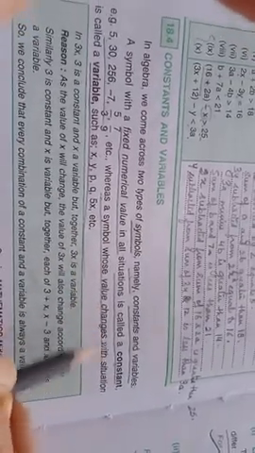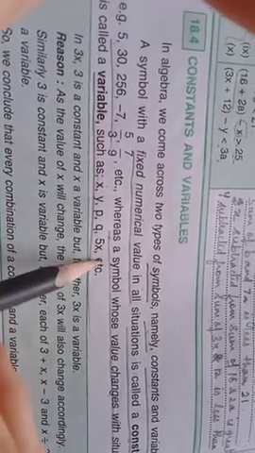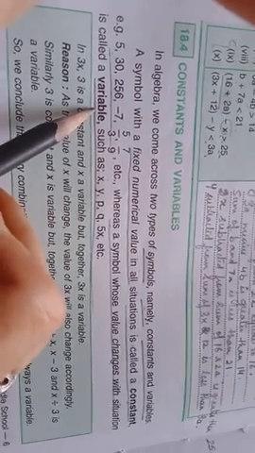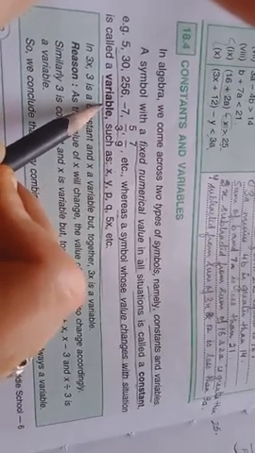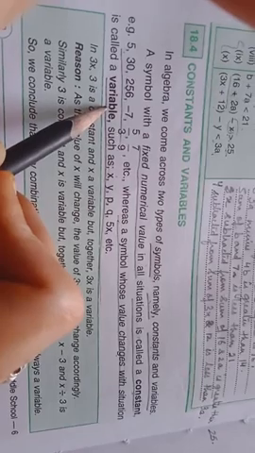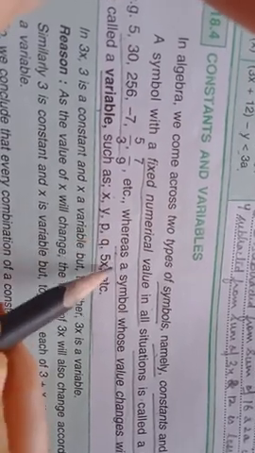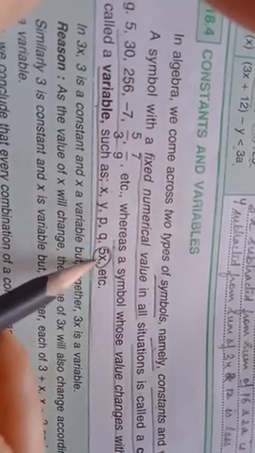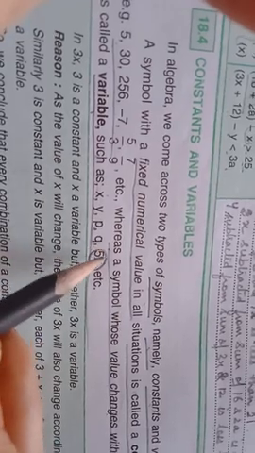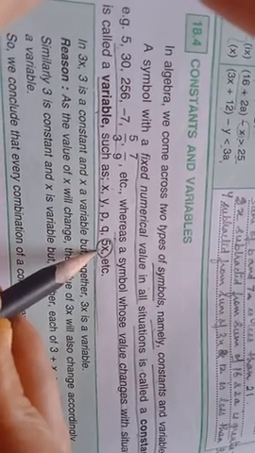Whereas a symbol whose value changes with situation is called variable, such as x, y, p, q, 5x, etc. Why is the name variable? Because it keeps on varying. It keeps on changing according to the situation or sums or examples. Here it is said that A to Z, any alphabet is variable, and also 5x is a variable. Why? Because suppose value of x is 1, so 5 ones are 5. If I put value of x as 2, so 5 twos are 10. So the value keeps on changing. That's why it is called a variable. The value changes, varies. So now you know constants and variables.